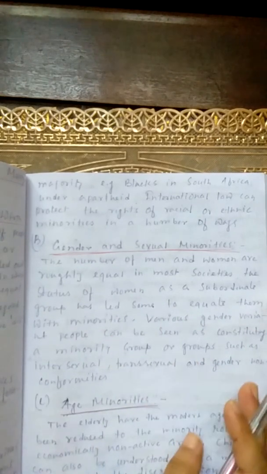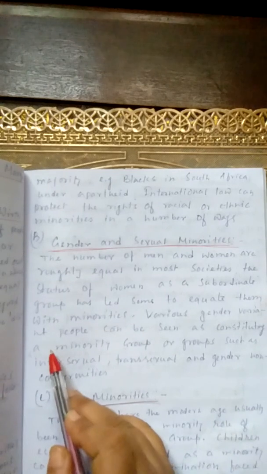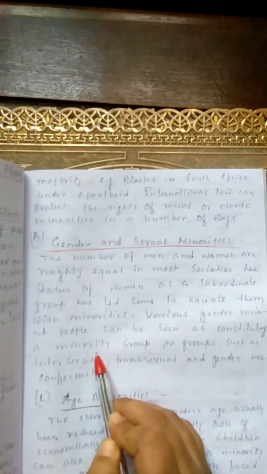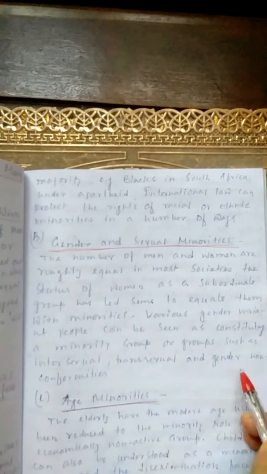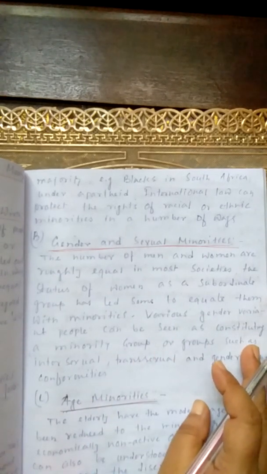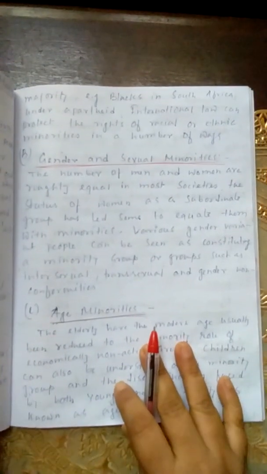Understand? Various gender variant people can be seen as constituting a minority group or groups, such as intersexual, transsexual and gender nonconforming people. This is all about gender and sexual minorities. Now, point C, age minorities.